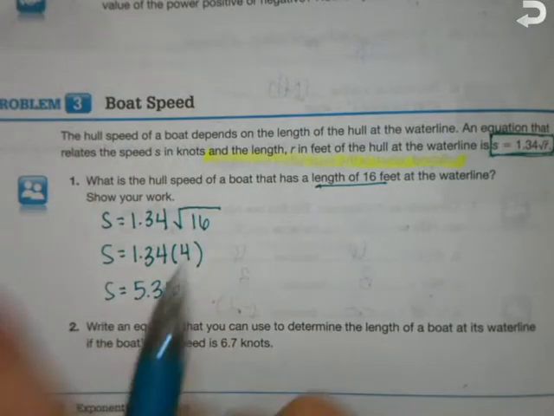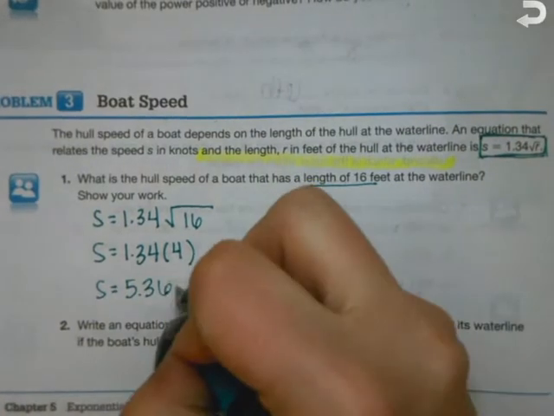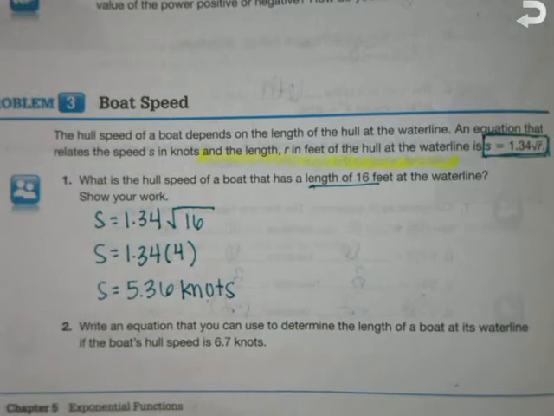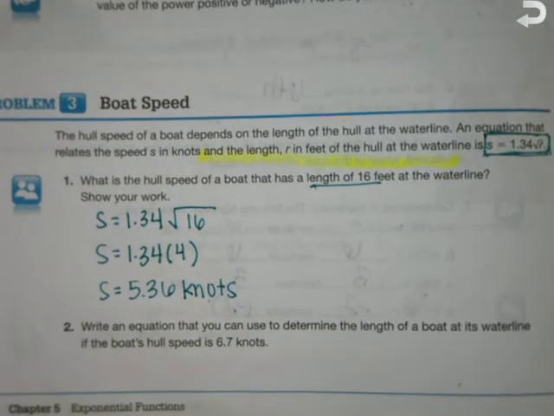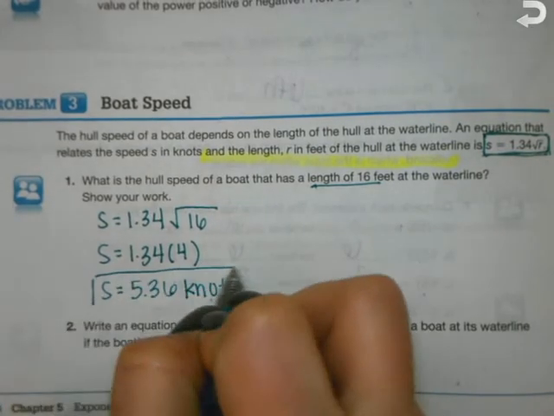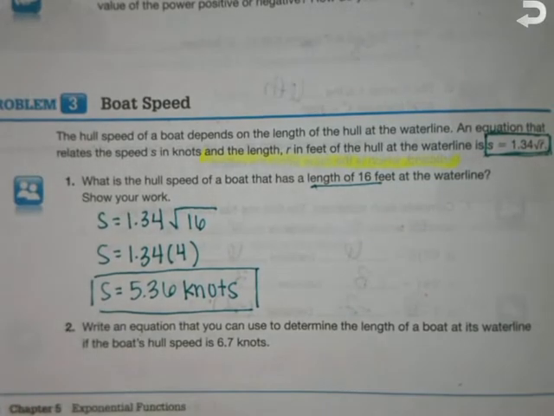Now what measure are we measuring speed in? Where does it say? Read the first part of the problem again. Find where it tells you what speed is measured in. Knots. Jonathan, do you know what knots are? It's boat speed. Anytime you're on a boat, the speed of the boat is measured in knots. It's a nautical thing. But make sure that you're labeling it the right thing. So our boat is going 5.36 knots. That's its speed. Easy?